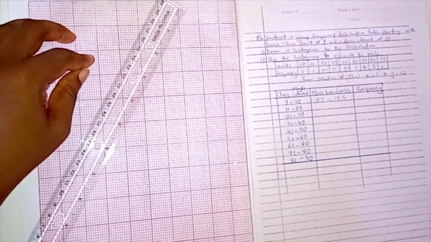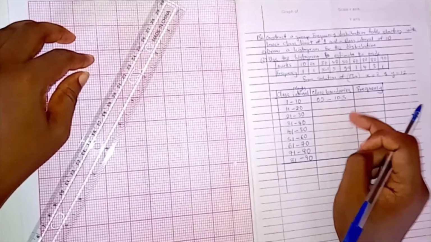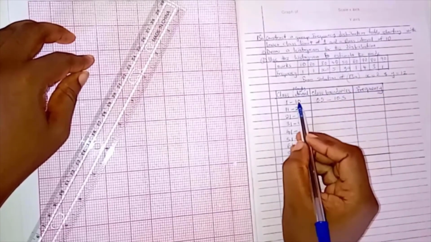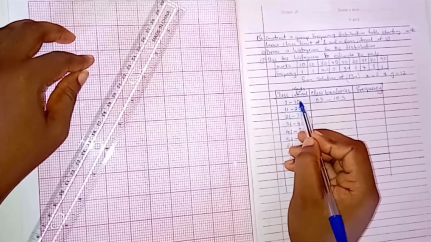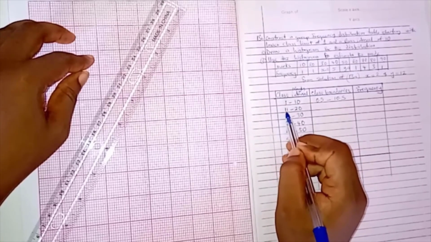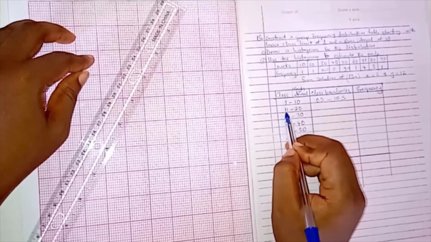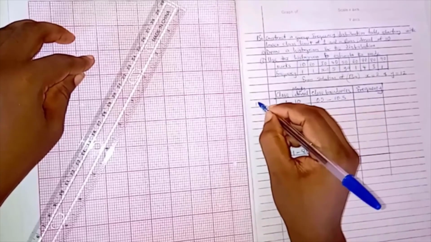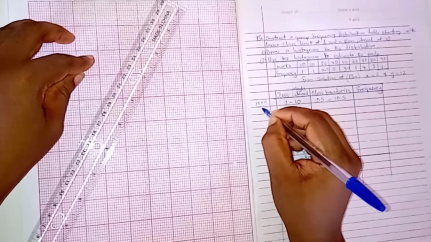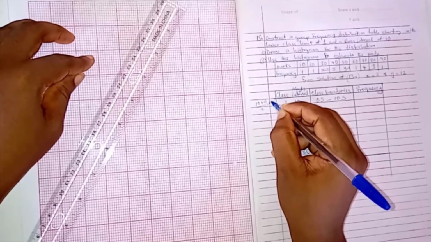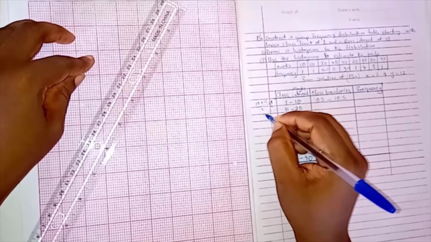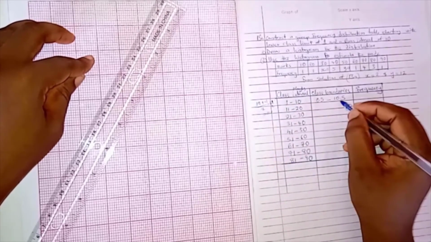Now, how do you find your class boundary? It's just, you say the upper limit of this particular first class interval plus the lower limit of the second class interval, then divide by 2. It's just saying 10 plus 11 divided by 2, which is 21 divided by 2, and you are going to get 10.5. That's how we got 10.5.